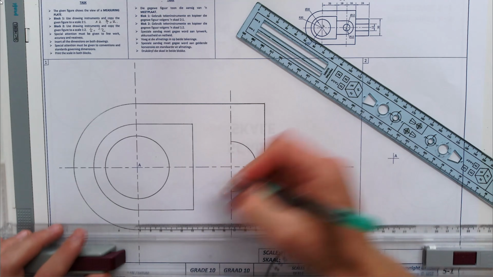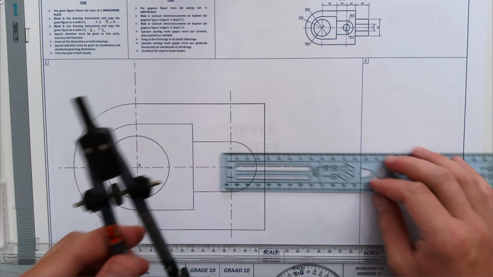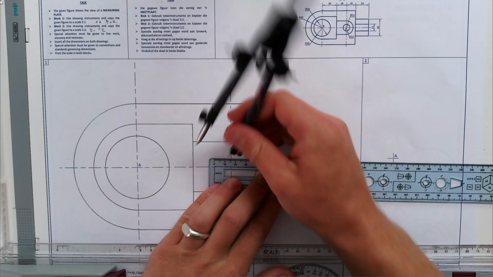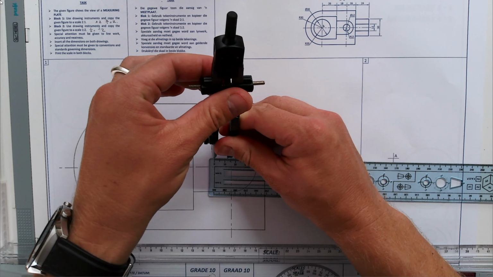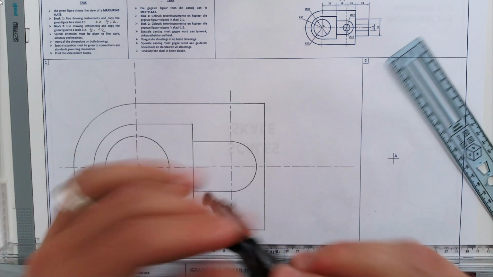Then there's still a little circle in there that we need to add. That has a diameter of 12. 12 times 2 is 24, so the radius needs to be 12. 12. And there you can put that circle in.